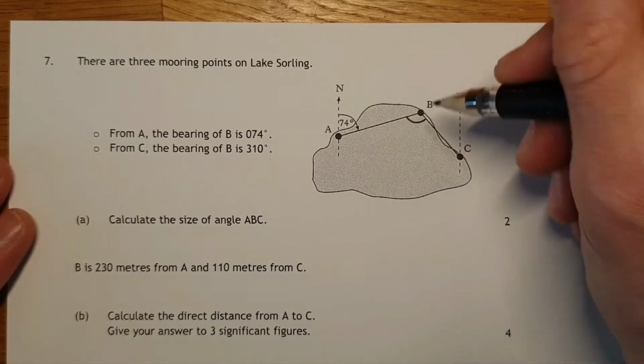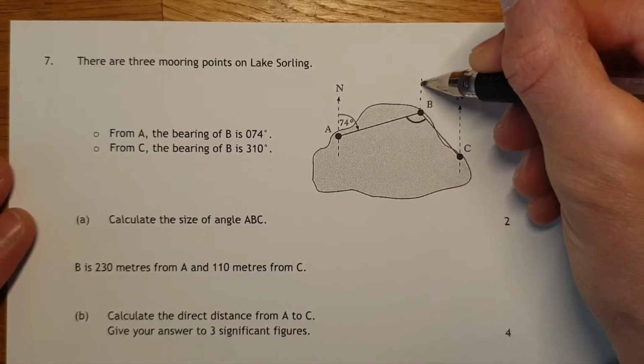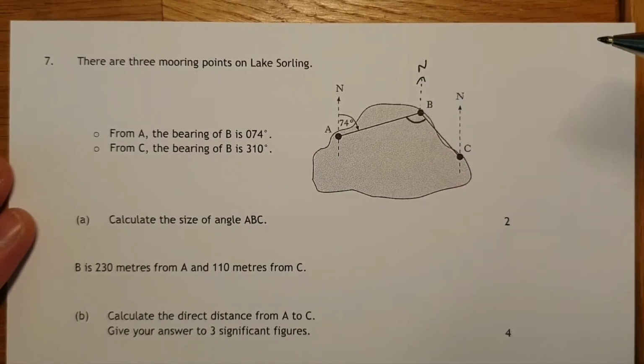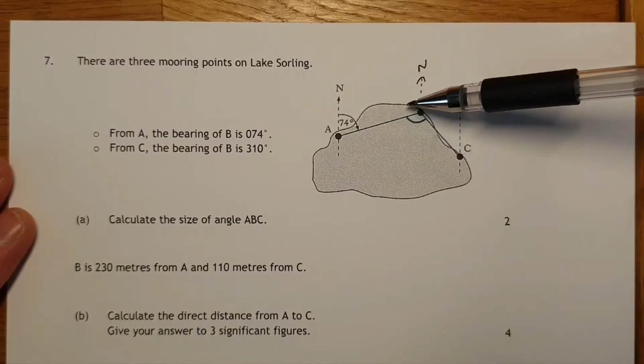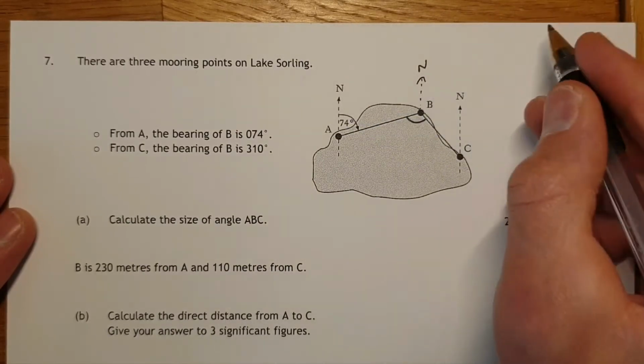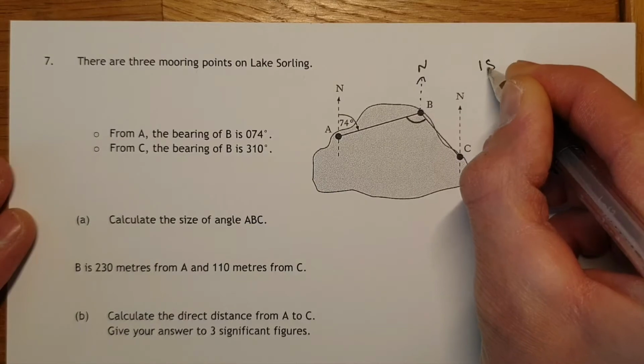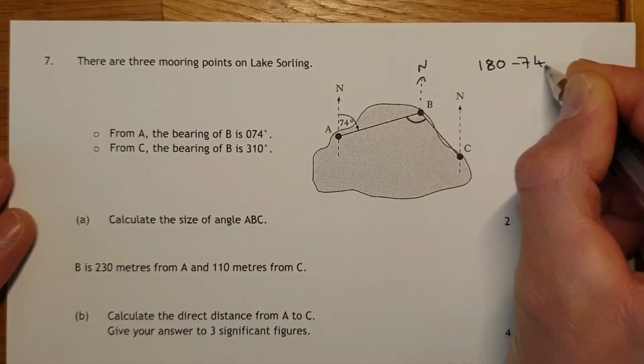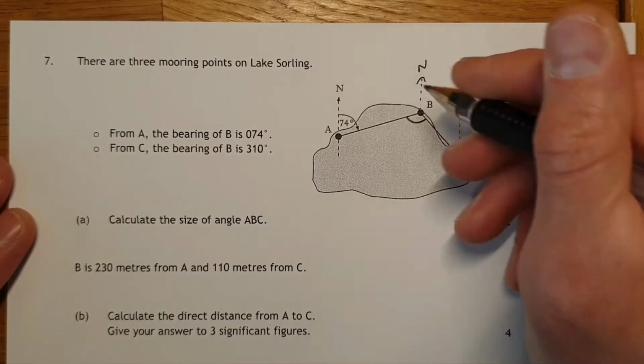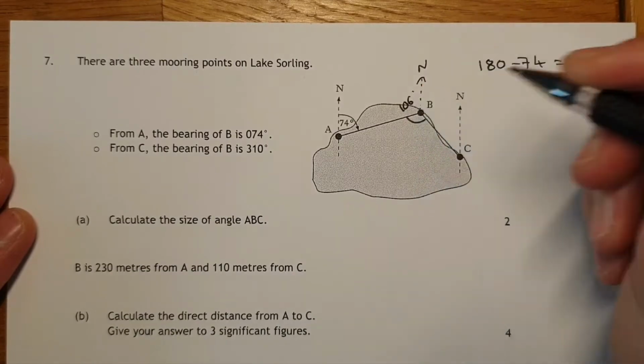Now we can do that if we put in a north arrow here, so we've got some parallel lines because the north arrows are all parallel, and we know that this angle and this angle have to add up to 180. So 180 subtract 74 is 106 degrees, so we've got 106 here.